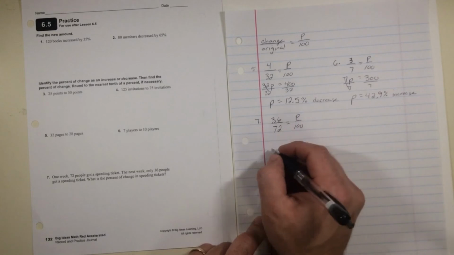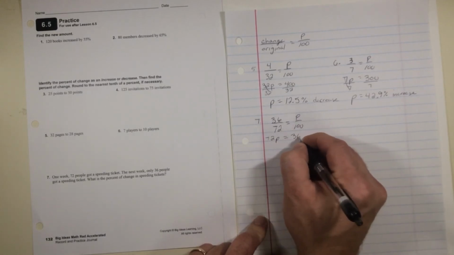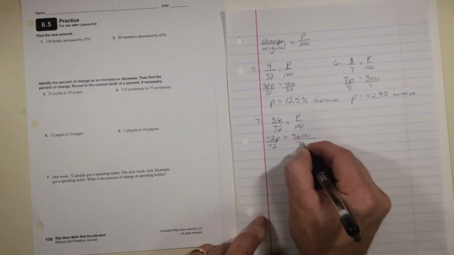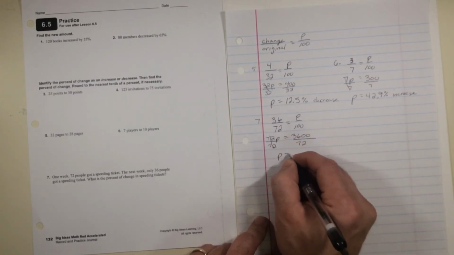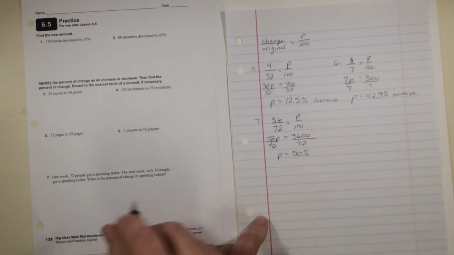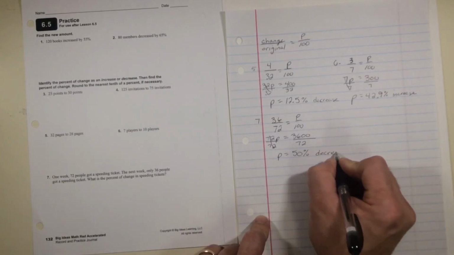And I can do cross products, so 72P equals 3,600. Divide both sides by 72, and P equals 50. So it's a 50%, and the speeding tickets went down, so a 50% decrease. We will go through this in class, but if you have any questions, make sure that you're raising your hand and getting your questions answered.